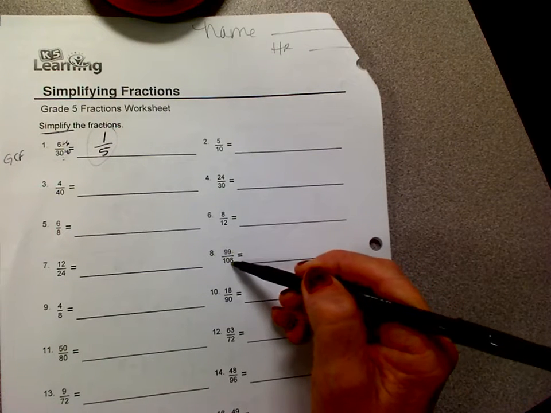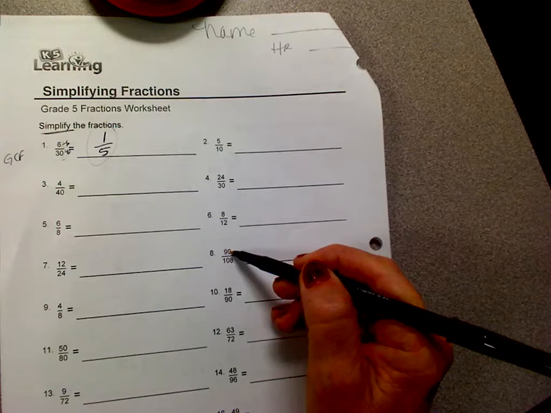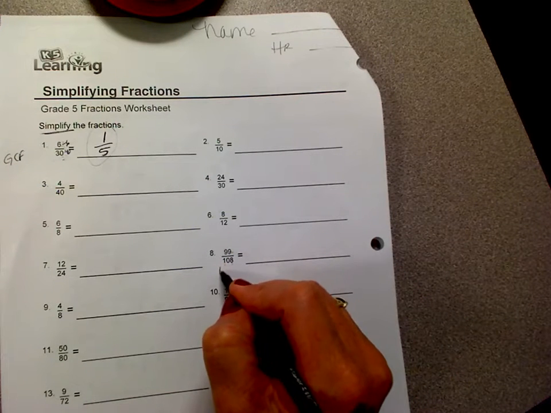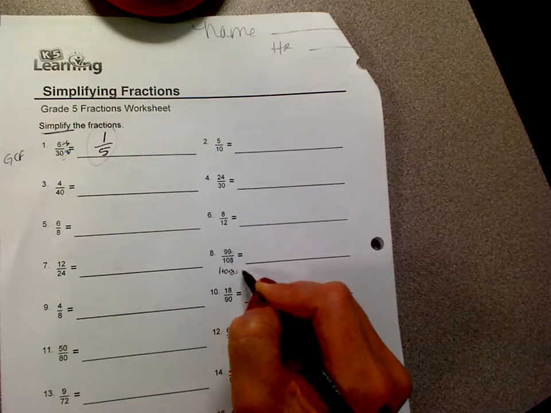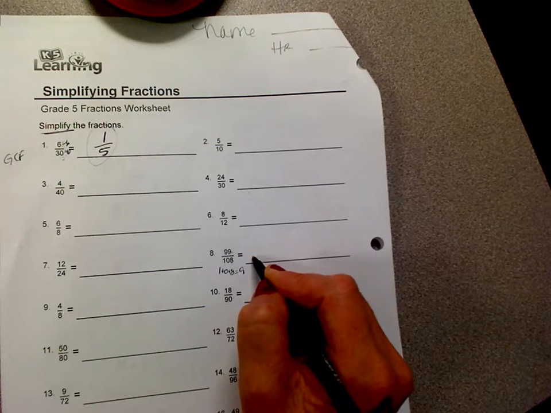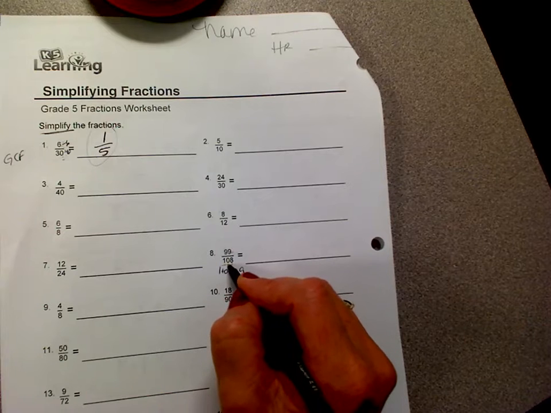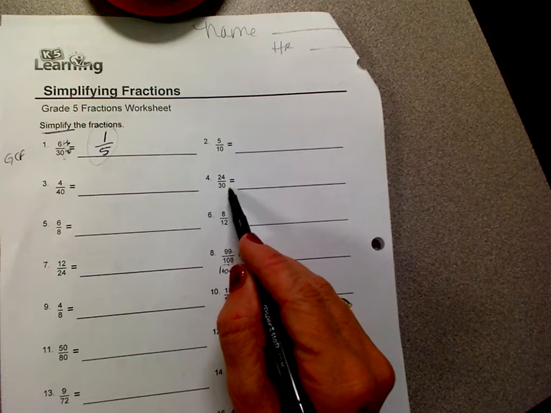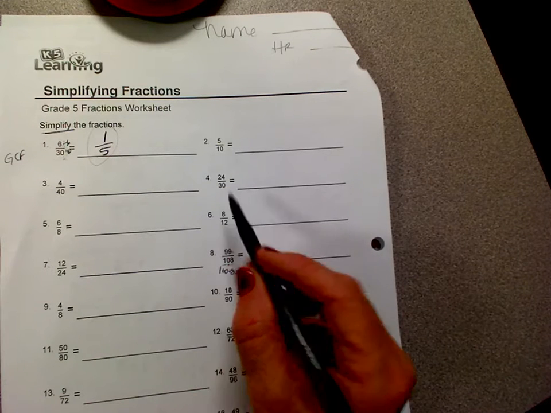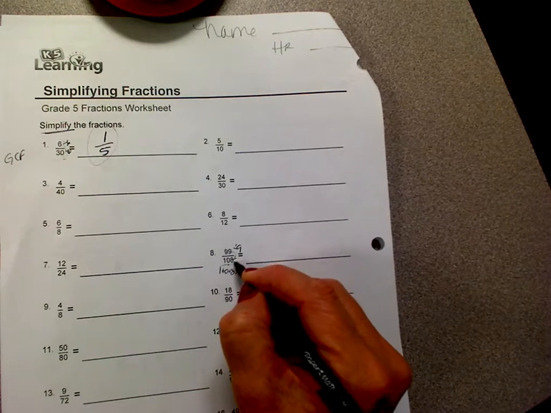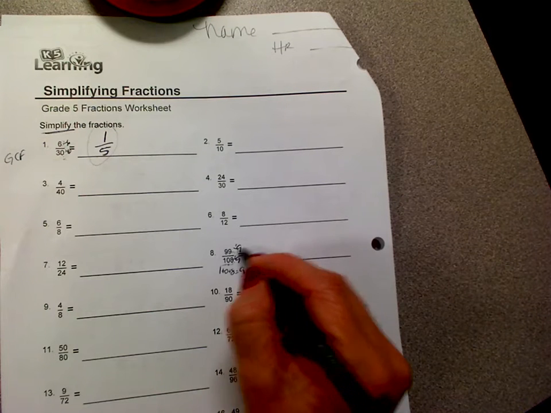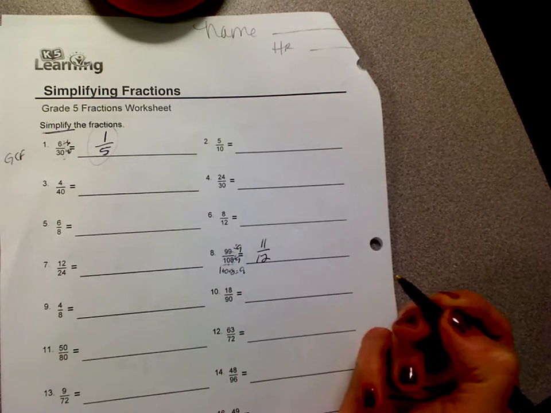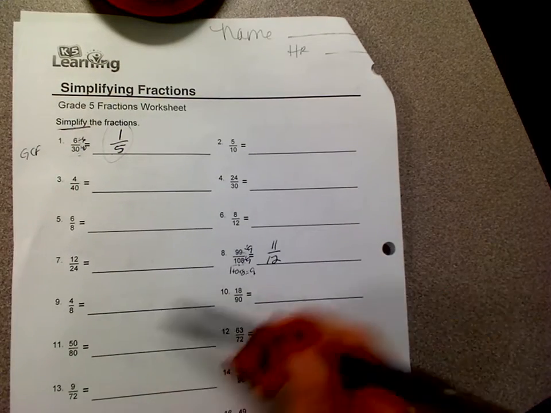99 and 108. Well, 9 goes into 99. Now the way you can test for 9 is if you add every digit together and 9 goes into that total. That's the same rule for 3 also. If you add the digits together and 3 goes into the sum, 3 goes into that number. So 9 goes into both of these. 99 divided by 9 is 11, and 108 divided by 9 would be 12. Okay, so you can continue simplifying.